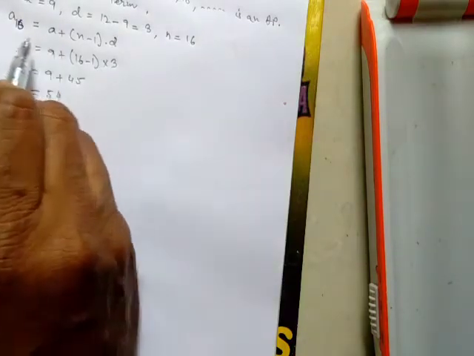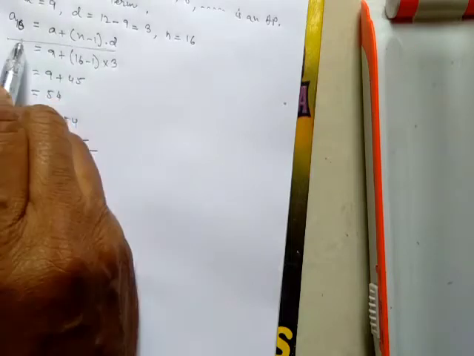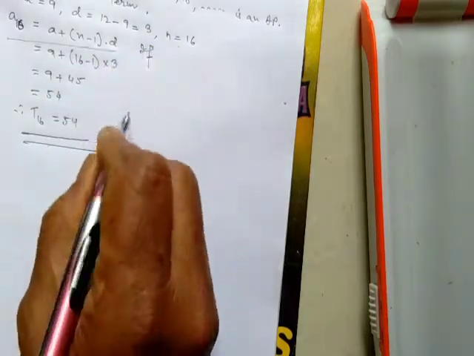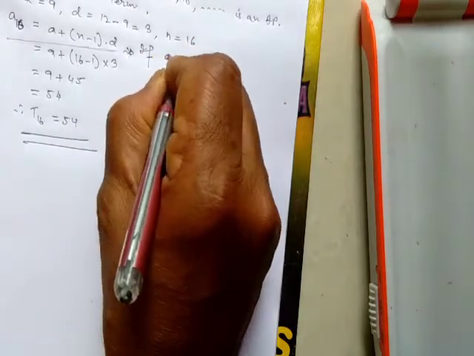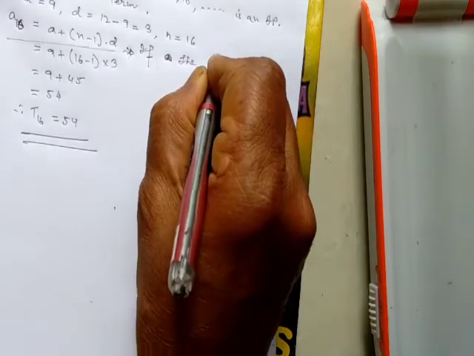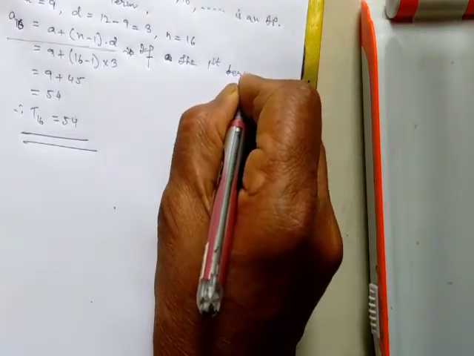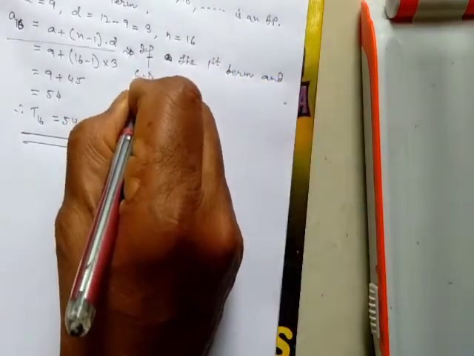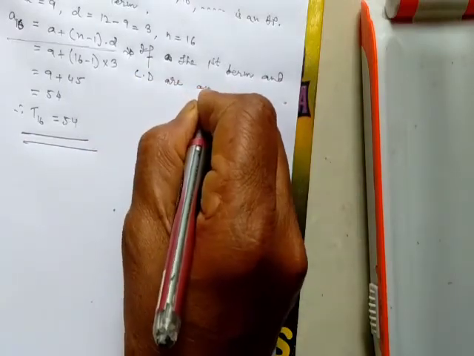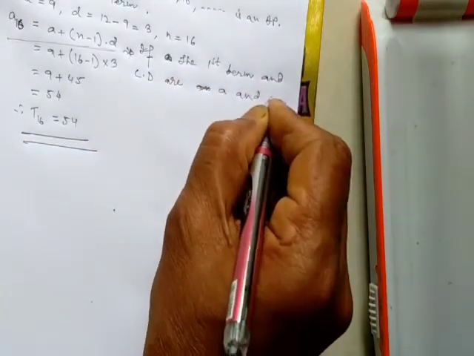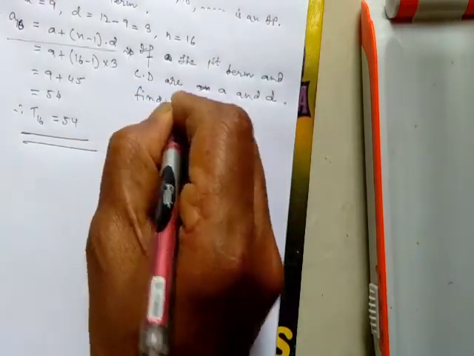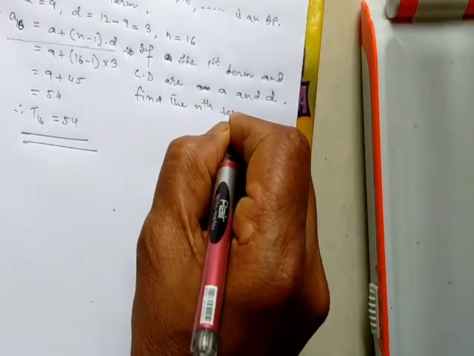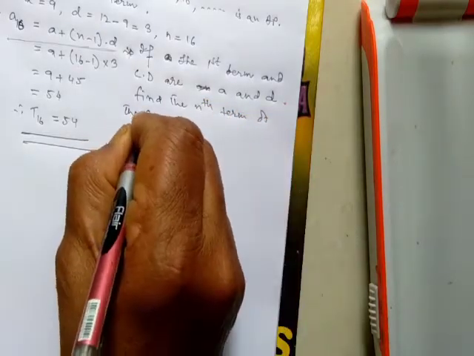How to derive this formula? Another question: if the first term and common difference are a and d, find the nth term of the series. This is a question, suppose.